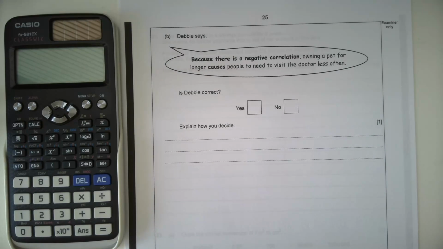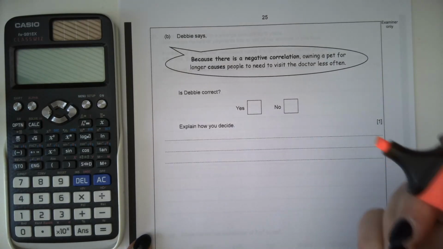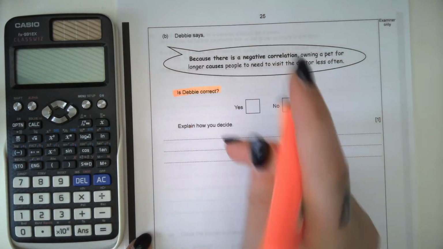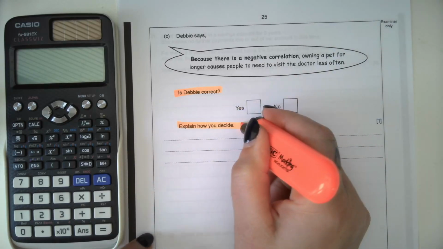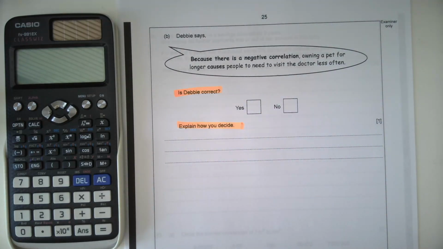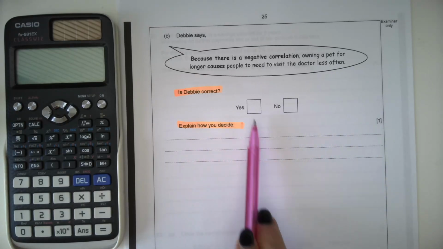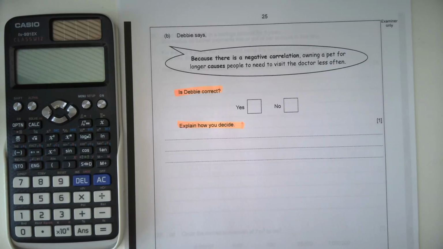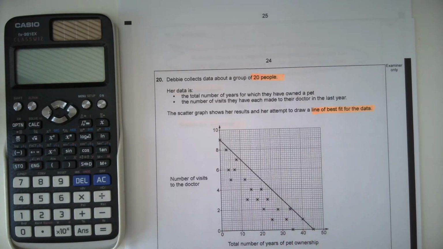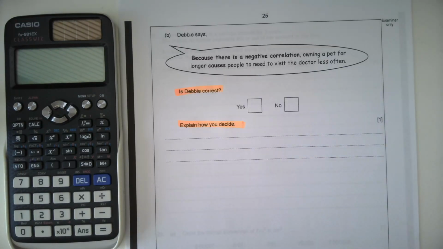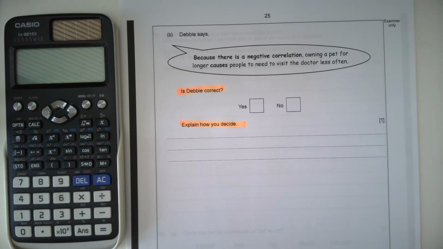Part B. Debbie says, because there is a negative correlation, owning a pet for longer causes people to need to visit the doctor less often. Is Debbie correct? Yes or no? Explain how you decide. So we're going to need to think about this before we tick yes or no. Okay? So yes, there is a negative correlation. According to this graph, there's a negative correlation, but correlation doesn't imply causation, okay?